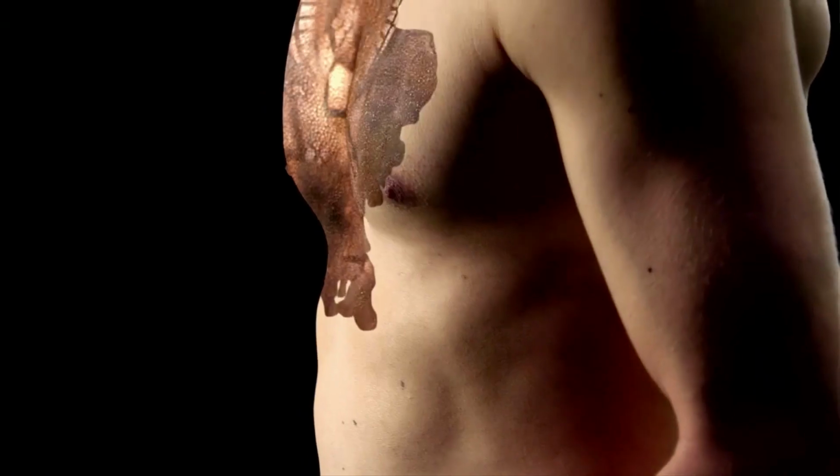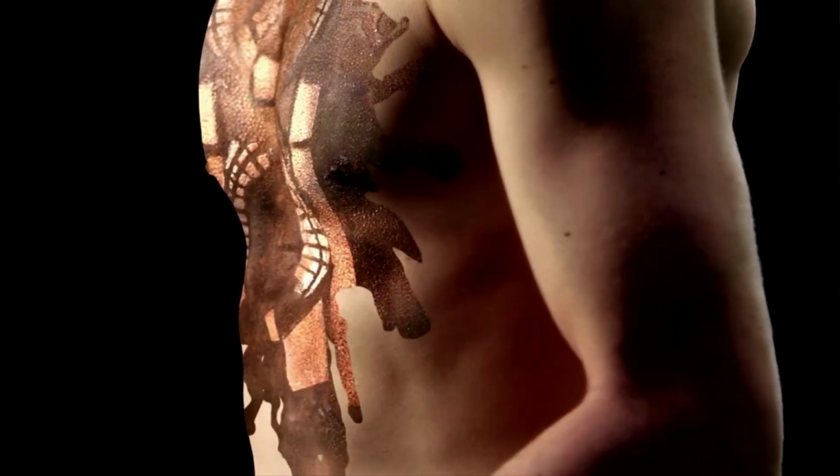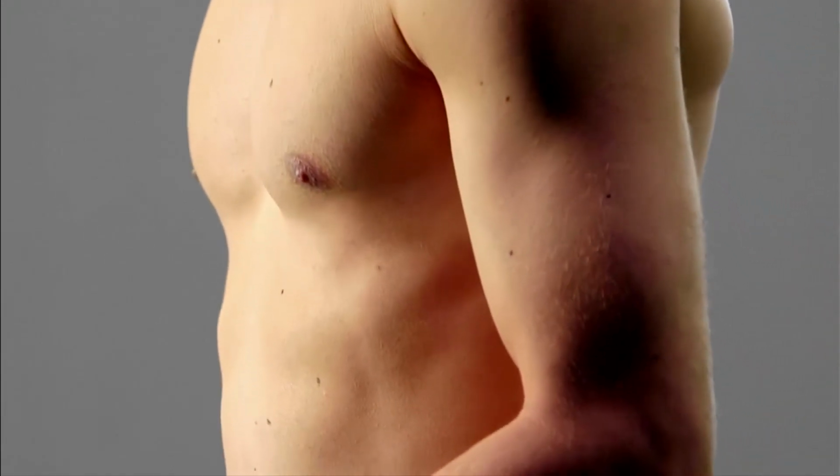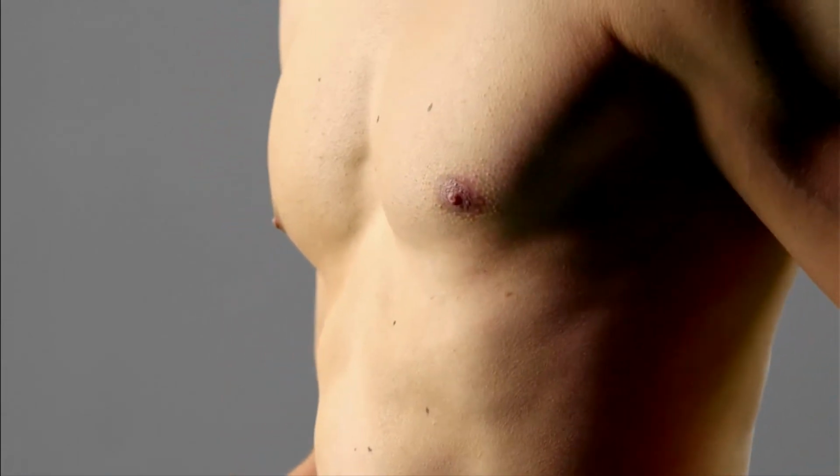So I can see this working for many types of shots, and it's just another way that you can use the awesome power of Mocha Pro to make cool and convincing shots.